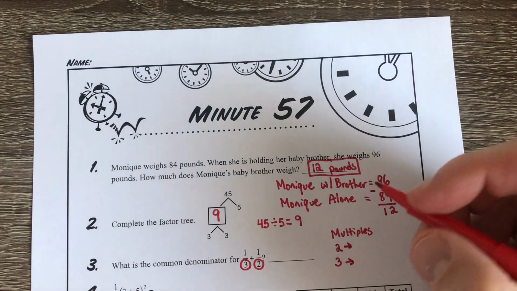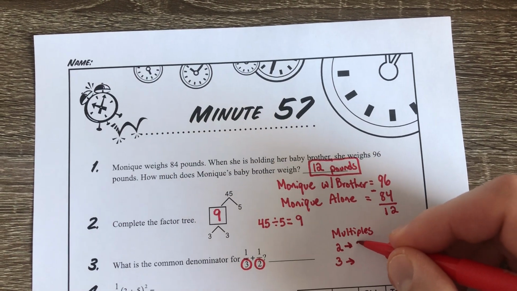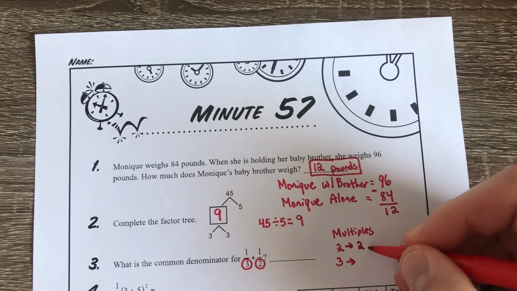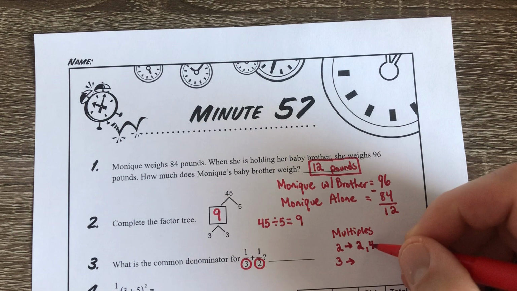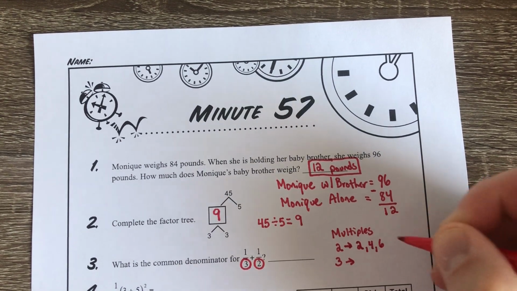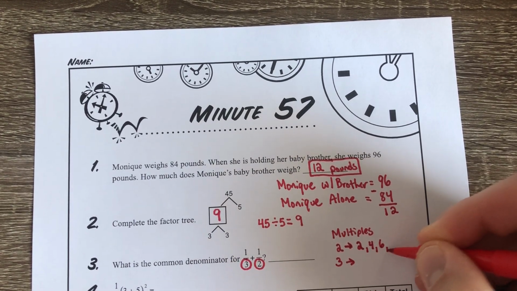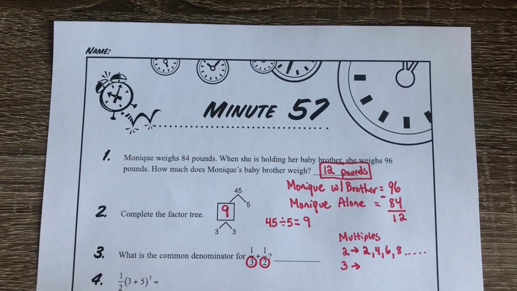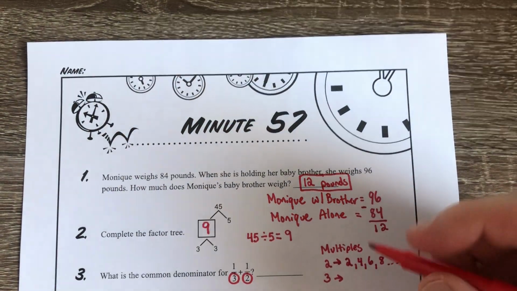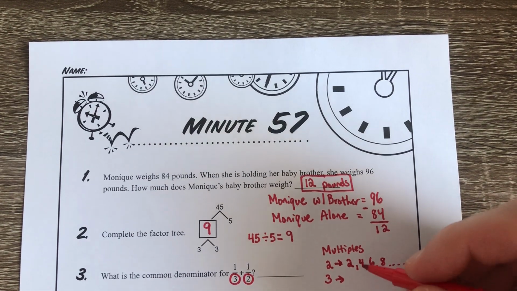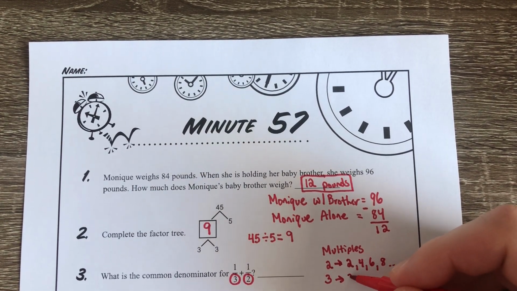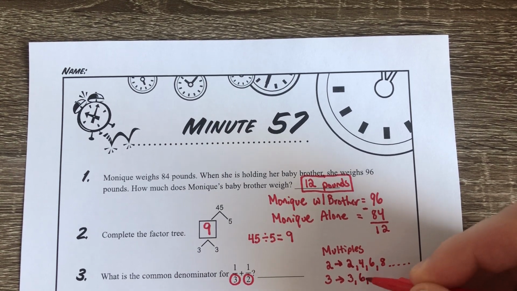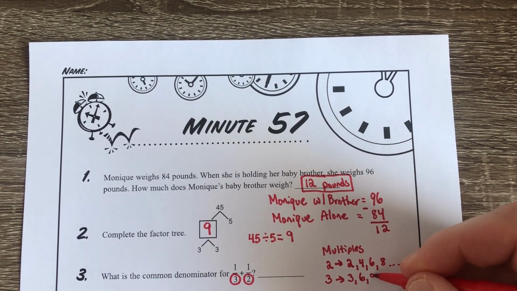So the multiples of 2, if I started with 2, and I add 2 to that, I'd get 4. And if I add 2 to that, I'd get 6. If I add 2 to that, I'd get 8, and so on. You would just keep going. And the multiples of 3, if I started with 3, then I just keep adding 3. So the next one would be 6. 6 plus 3 is 9. 9 plus 3 is 12.